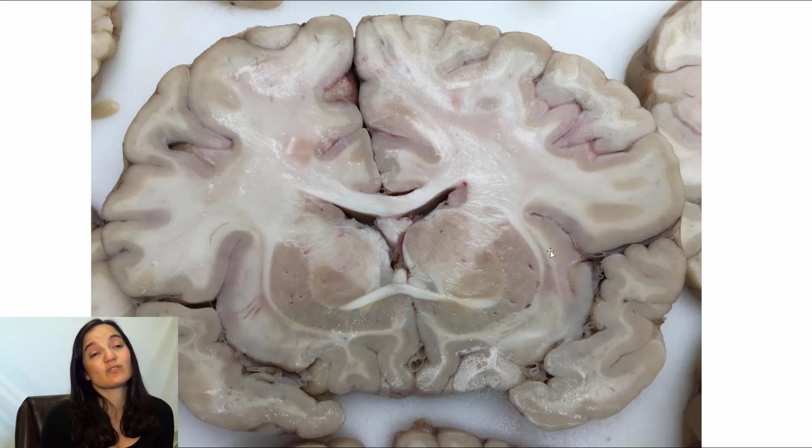The claustrum is derived from the same word as claustrophobic. When you think of the word claustrophobic, it's a phobia of being in tight, small spaces.